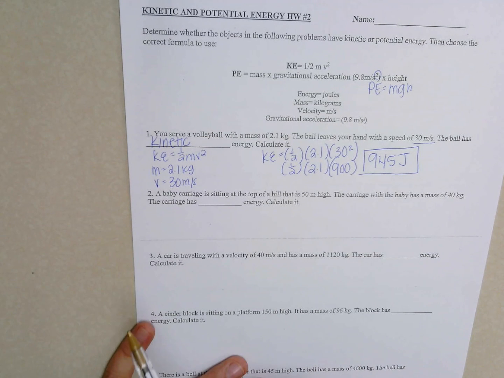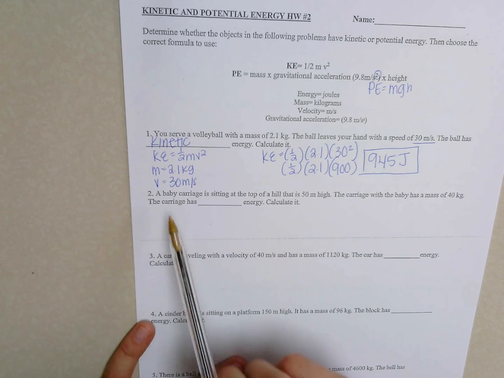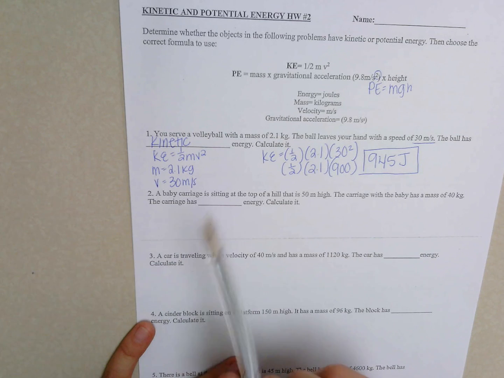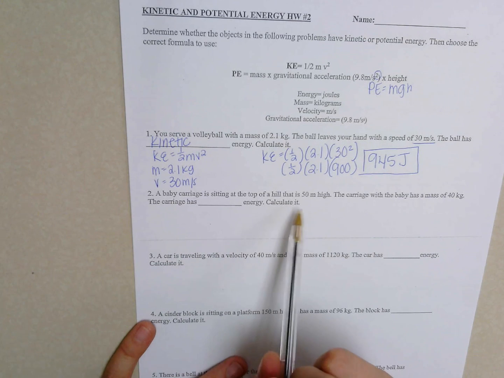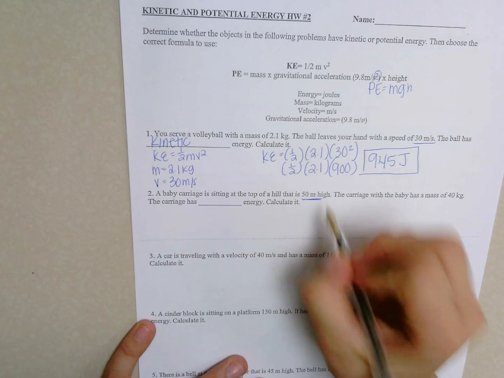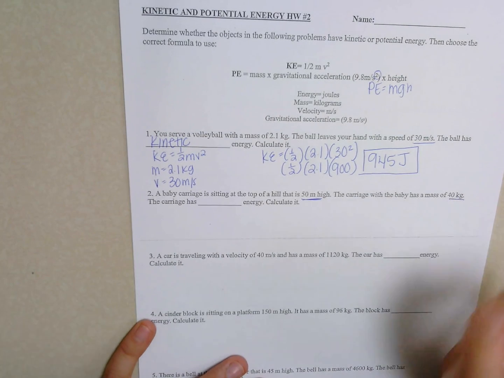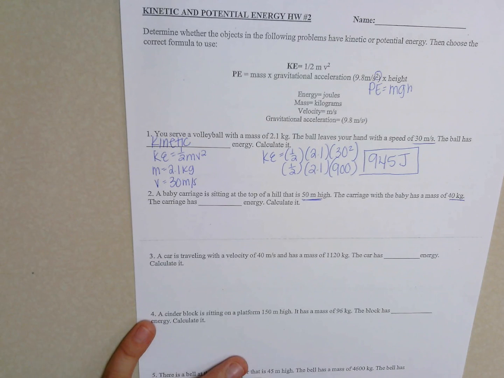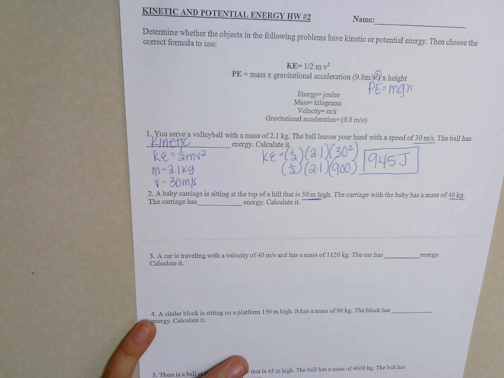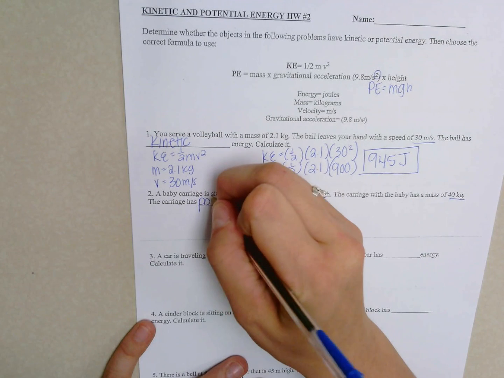For the second problem, you guys are going to have to identify what type of energy it is and also solve it. So a baby carriage is sitting at the top of a hill. It's sitting at the top of a hill that is 50 meters high. The carriage with the baby has a mass of 40 kilograms. The carriage has blank energy. Is this stored energy or moving energy? Stored energy. So it would be potential energy.